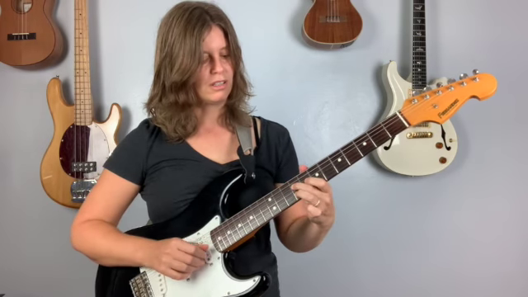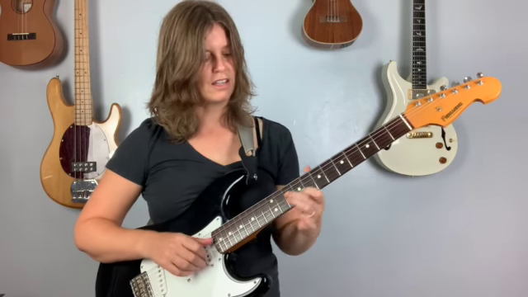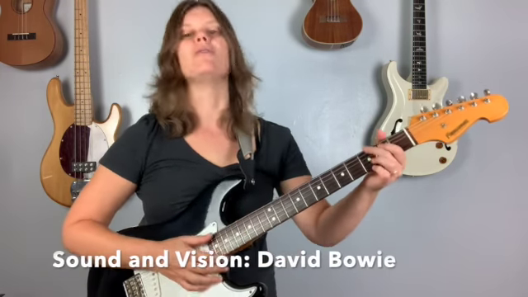So these are thirds, E to G sharp, puts the D sharp in there, that would be technically B. This is your sixth here, C sharp to A, and then B to G sharp. Sound and Vision, David Bowie. The chords are G, G, A minor, A minor, to D, back to G. And the guitar part goes like this.